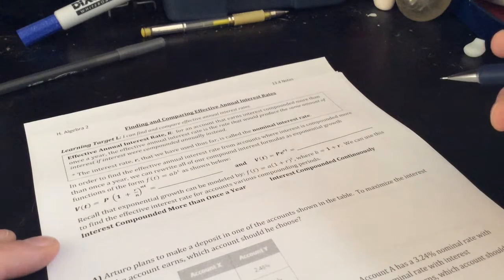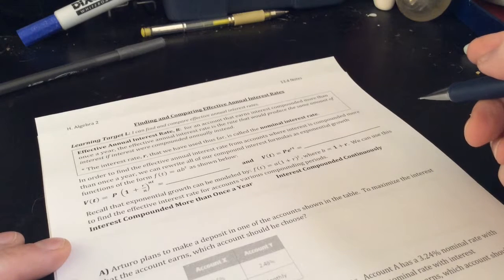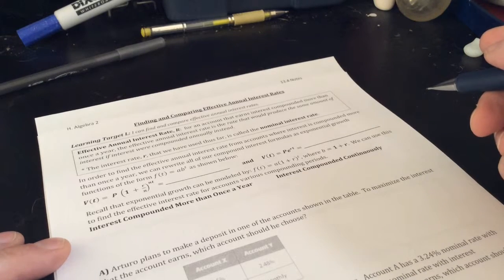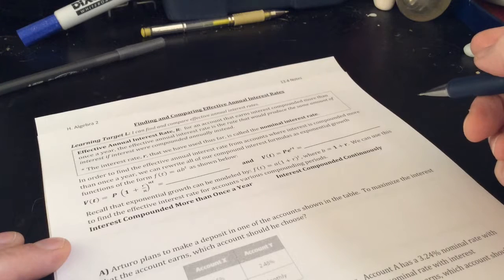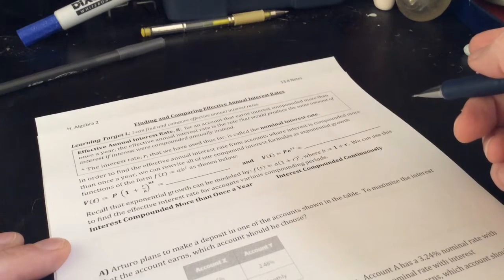All right, you guys. I'm going to try to simplify this, and my iPad is having some storage issues, so I will try to show you a problem, get through this effective annual interest rate, and set up the formulas and show you how it's done.